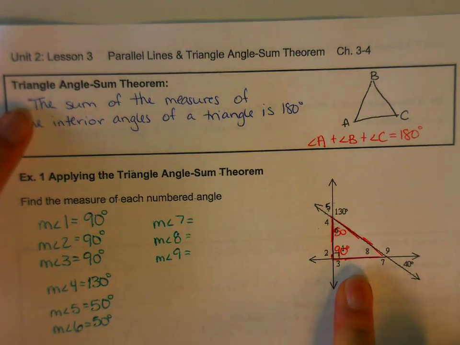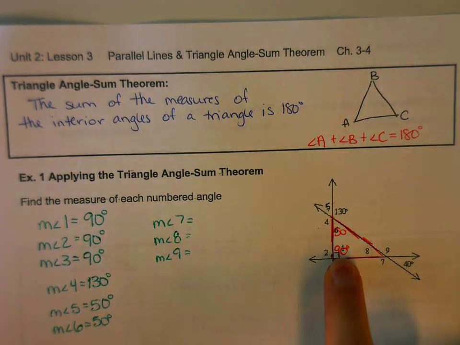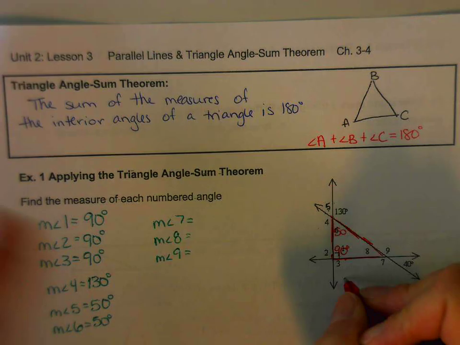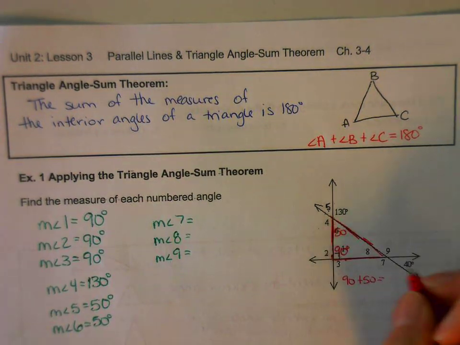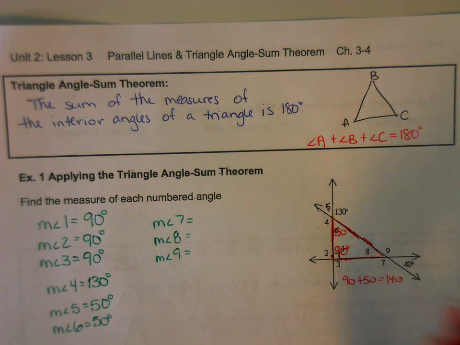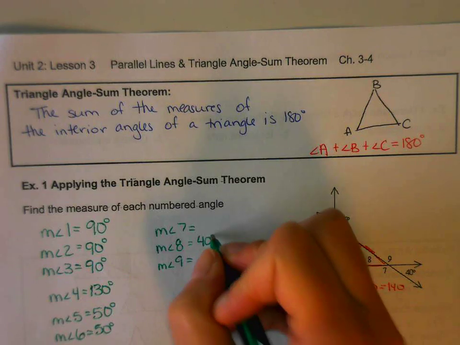And based off of the triangle angle sum theorem, it states that 3 angles in a triangle add up to be 180. So if I took my 90 degrees and added to 50 degrees, we get 140. So if 3 angles have to add together to be 180, if I subtract 140 from that, that means angle 8 is going to be 40 degrees.